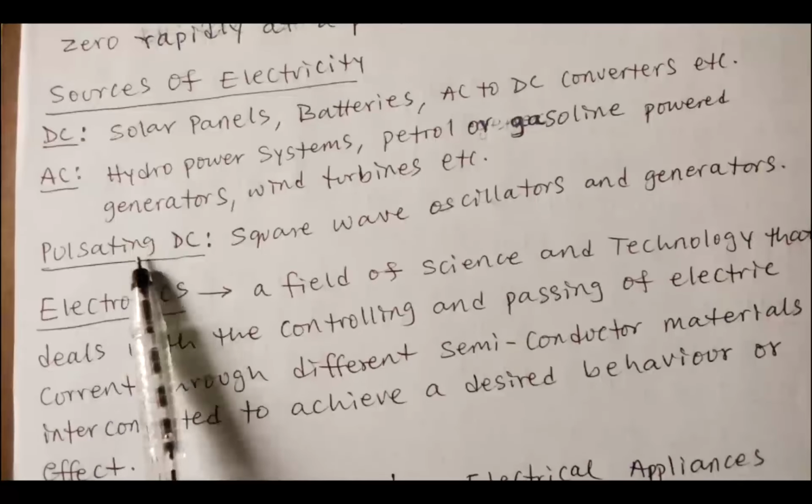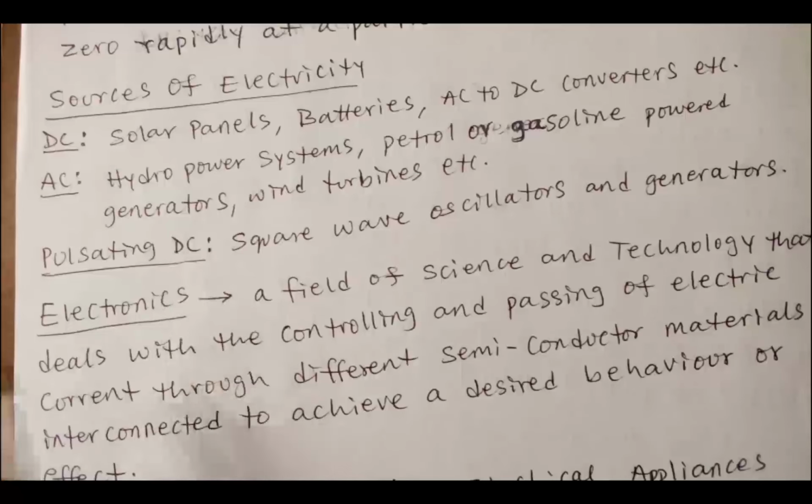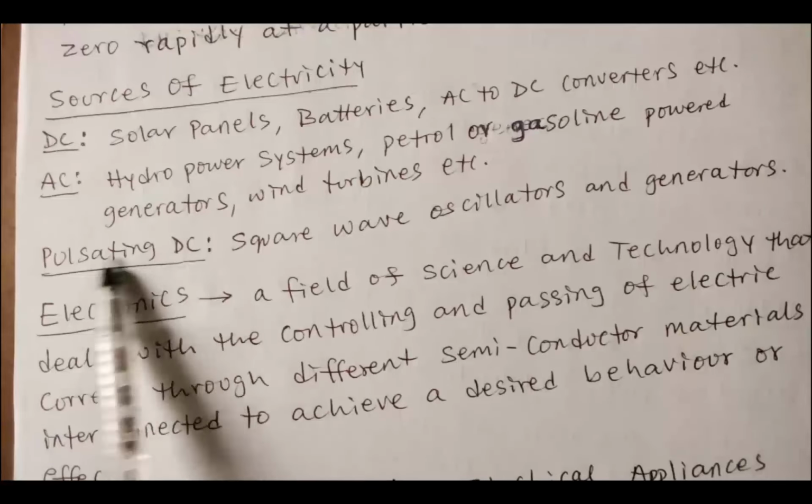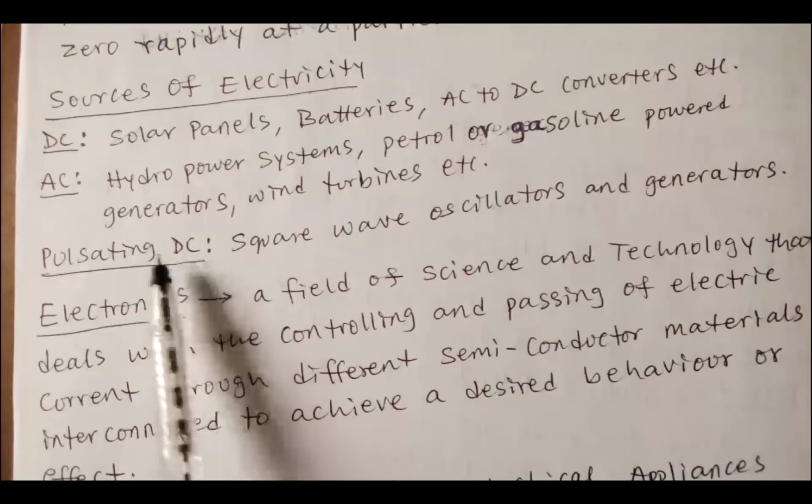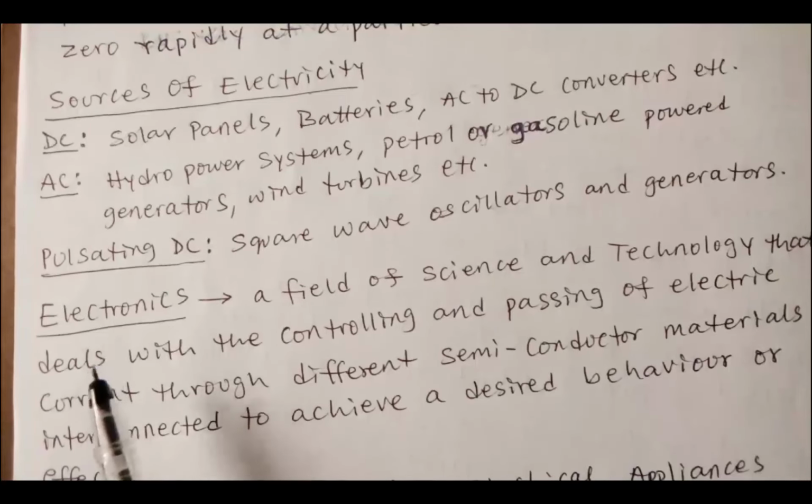Now we find this inside our computers, even inside your phone. You understand? Inside your phone, we see how this pulsating DC is very, very important. Our computer systems, the digital systems, make use of this. You understand?